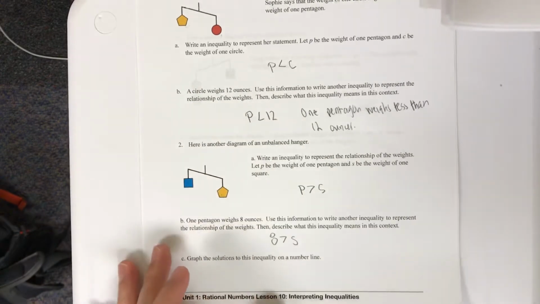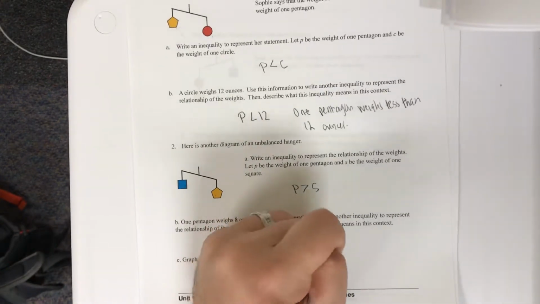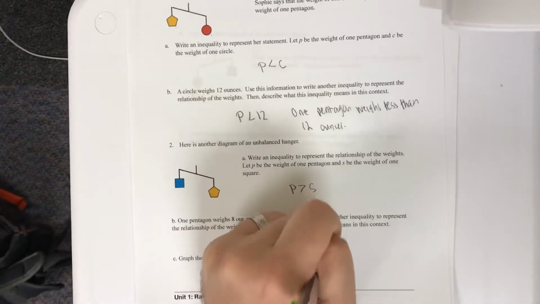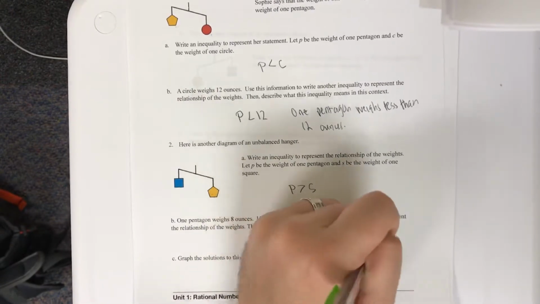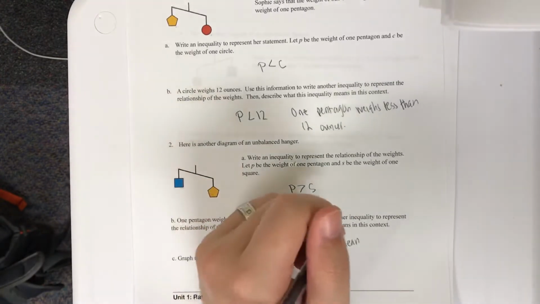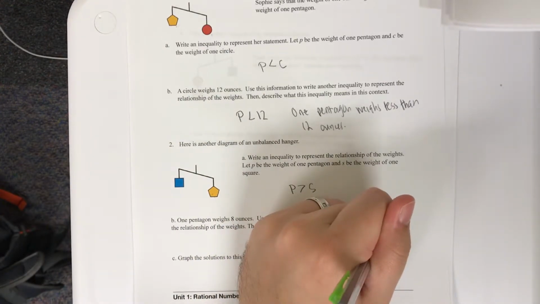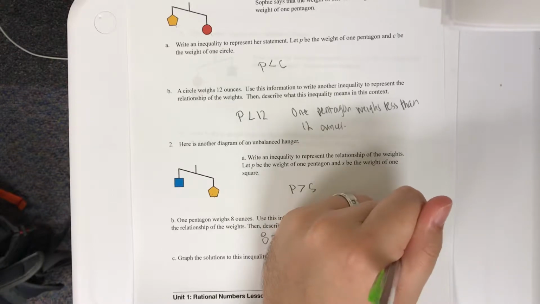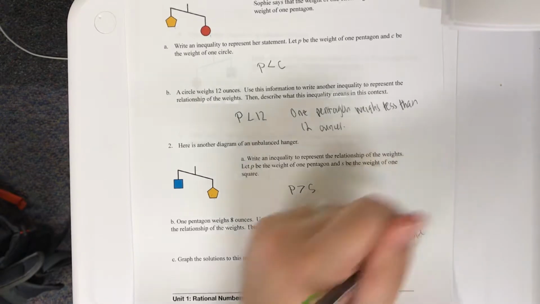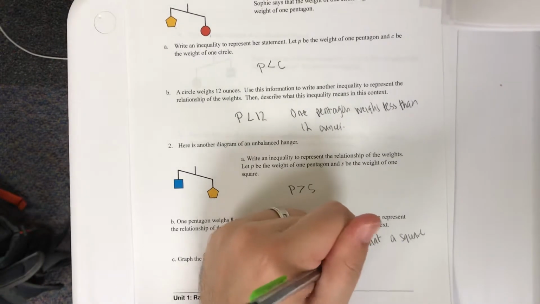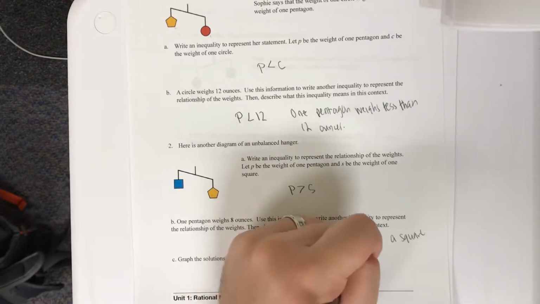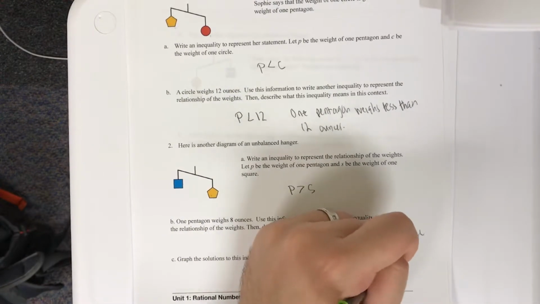This means, my bad, my brain stopped working. This means that a square weighs less than 8 ounces.